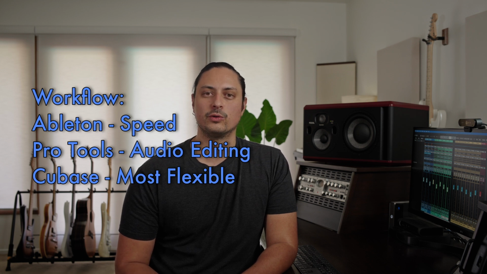For Pro Tools, the workflow is amazing for audio editing, but a little bit cumbersome for music production, so it can be a little slow for doing certain things. In Cubase, sometimes there will be 2 or 3 ways of doing one specific task, so there's a lot of options. It has a very robust workflow, but like I've been saying, it's not quite as easy to use as the other 2.